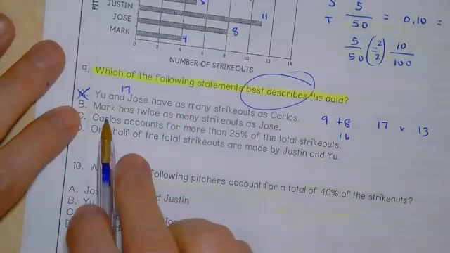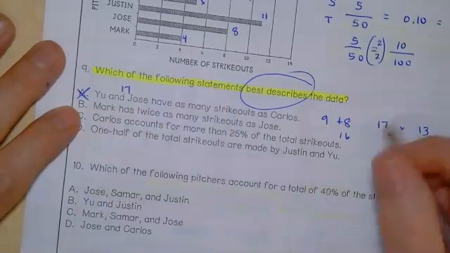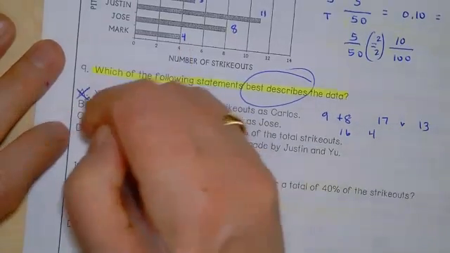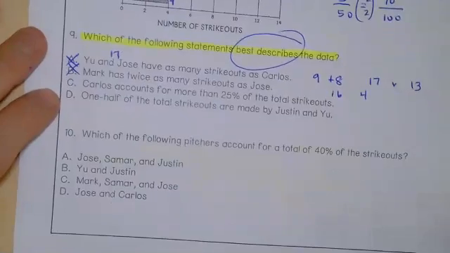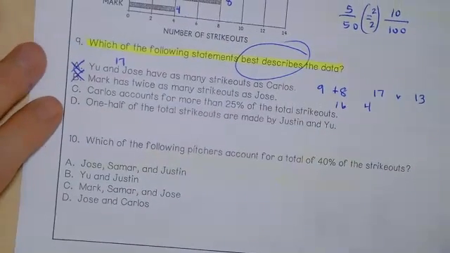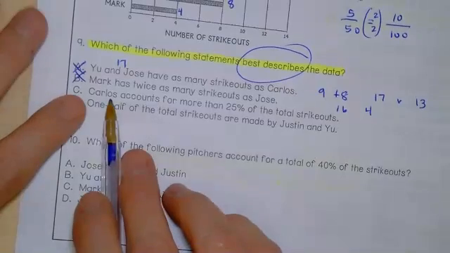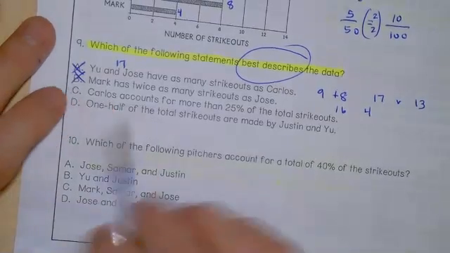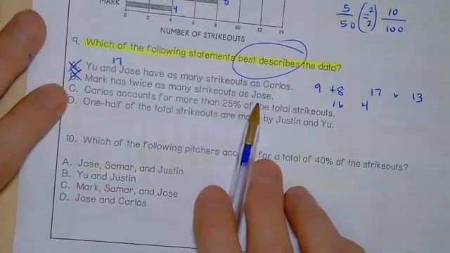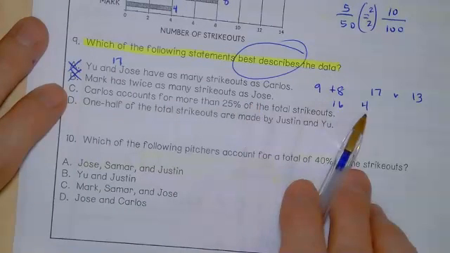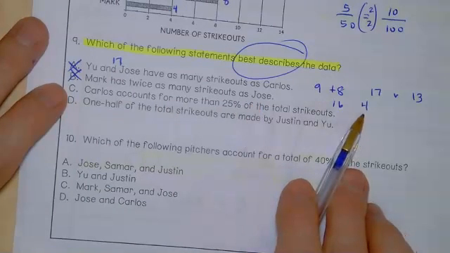16. And Mark has 4. That's not right either. That's way off. Mark has twice the strength. That's true, because Jose has twice as many. Yeah, Mark has twice as many as Jose. Jose has 8, and 2 times 4 is 8.